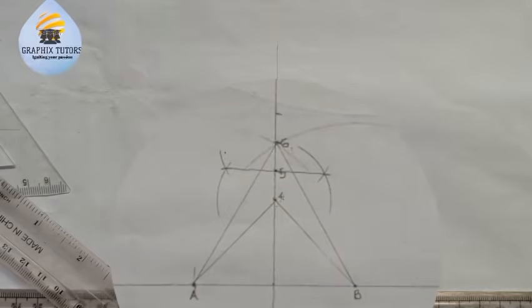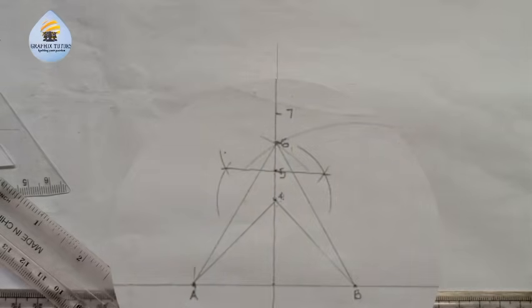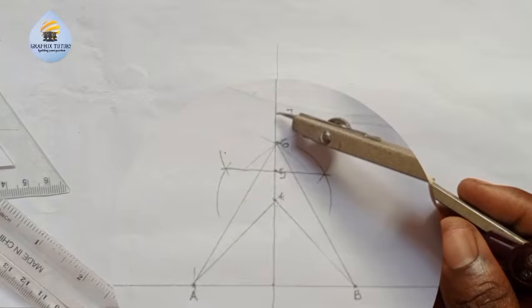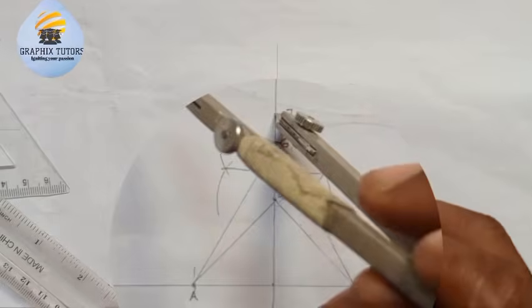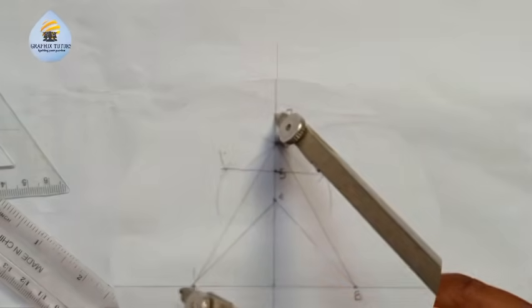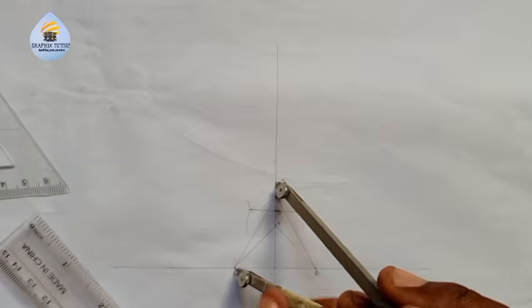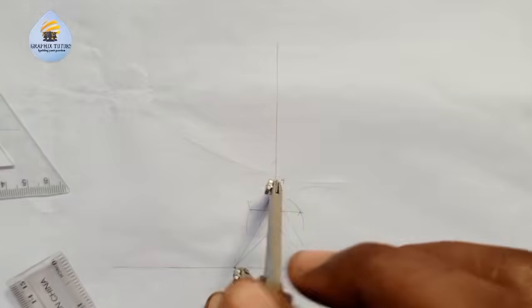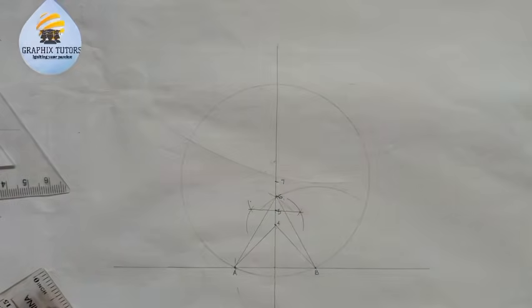So I'm stopping at 7 here. And this is point 7, because I'm looking for a heptagon, which is 7 sides. Now, I will place my compass at point 7 this way. From 7, I will go to radius A. From 7 to A, that is 7A. I will now draw a circle this way. That is the circle I am going to draw.